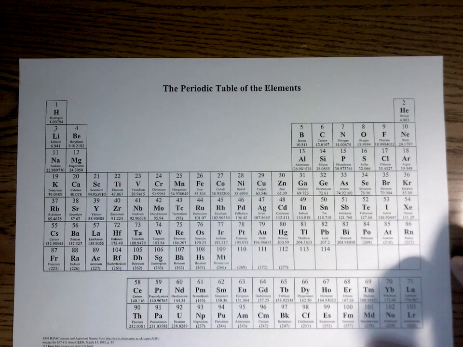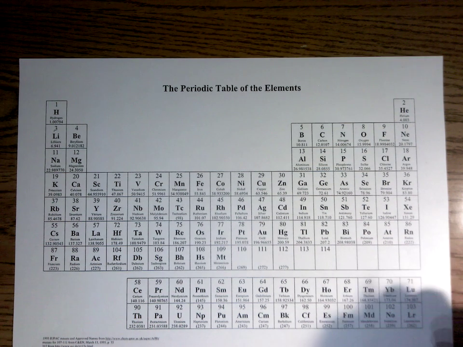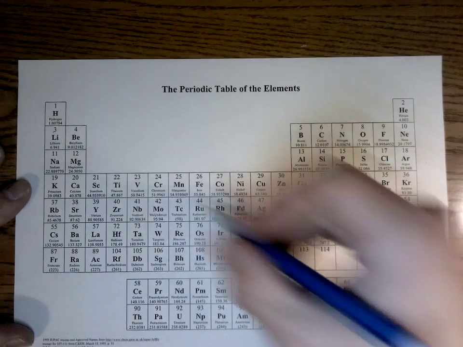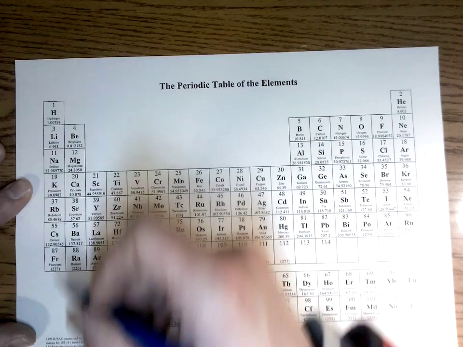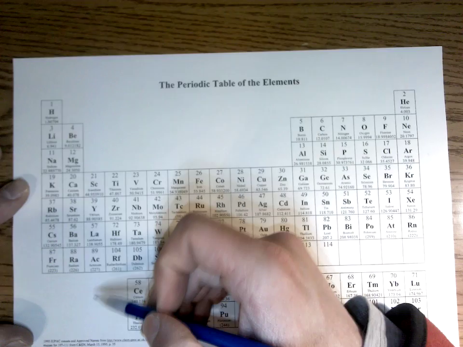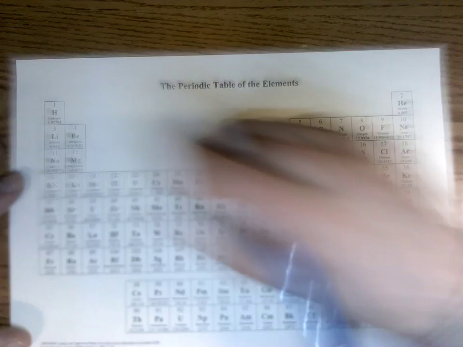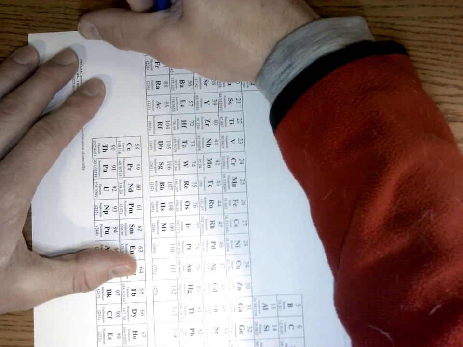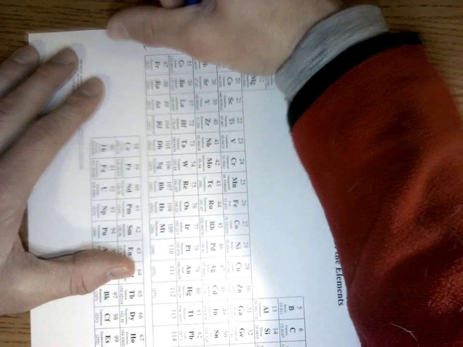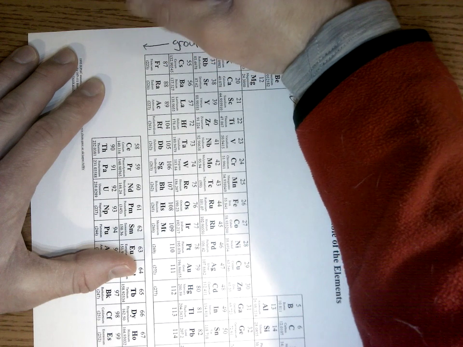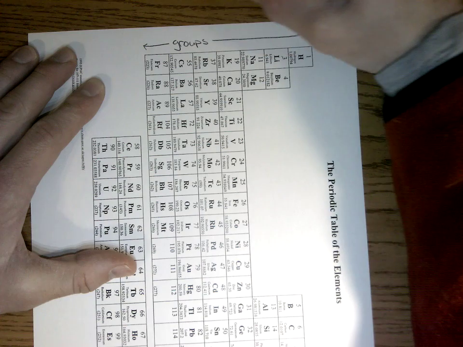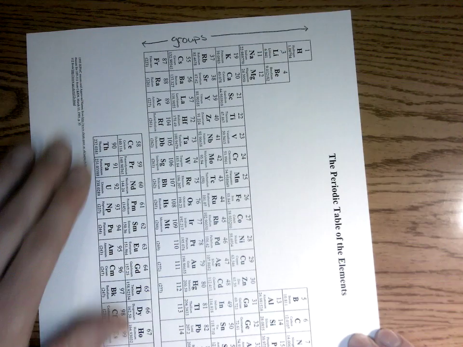Number two, what we have here, just some basic setup, is our up and down columns are called our groups. So I'm going to turn this sideways and I'm going to draw an arrow. And again, these up and down columns are called the groups.